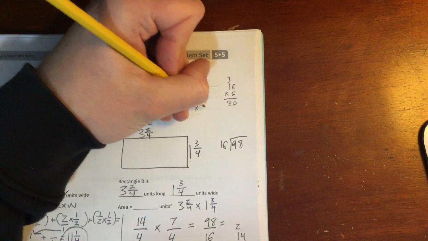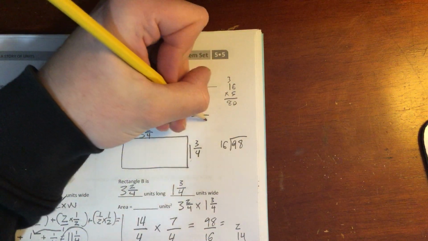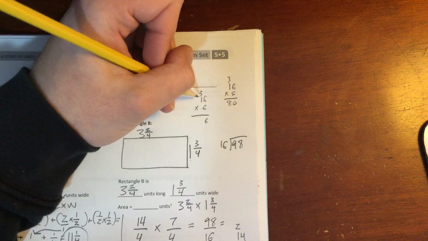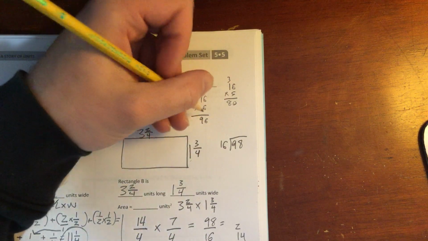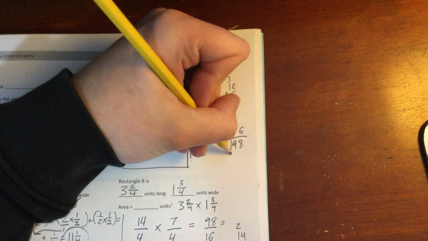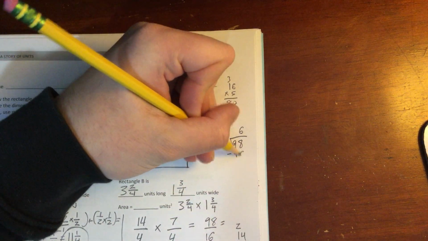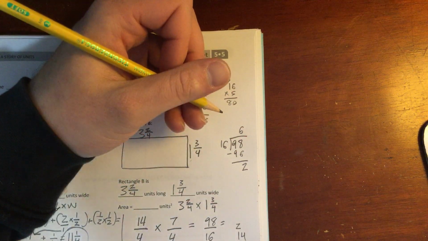I'm going to try 16 times 6 now. 6 times 6 gives me 36. Regroup that 3. 6 times 1 gives me 6, plus 3 is going to give me 96. So the closest I can get to 98 with 16 is 6 times. I know it's 96. 98 minus 96 is going to give me a remainder of 2.